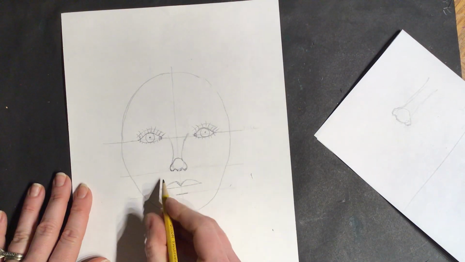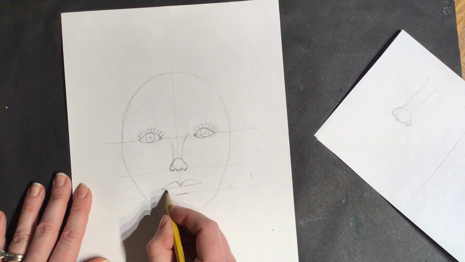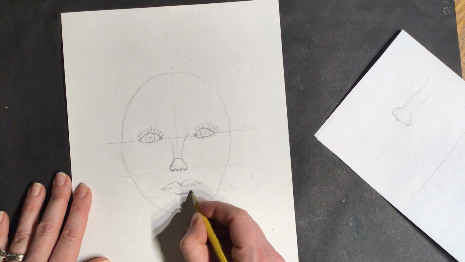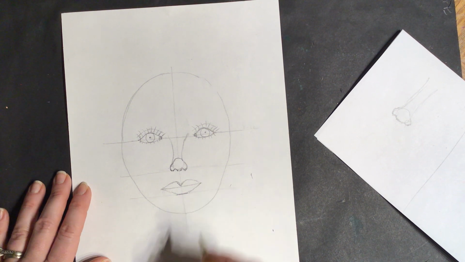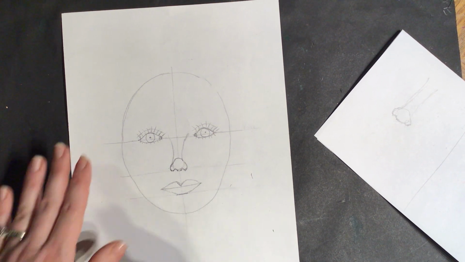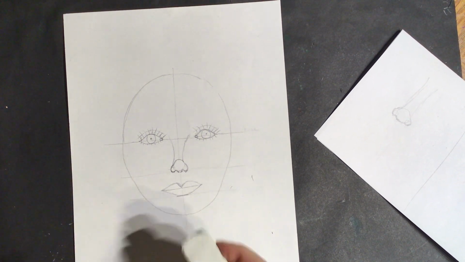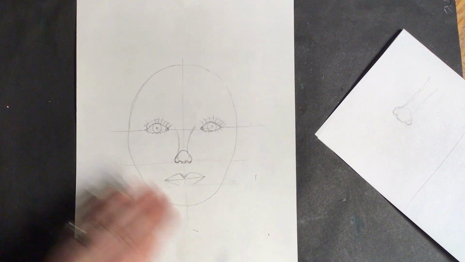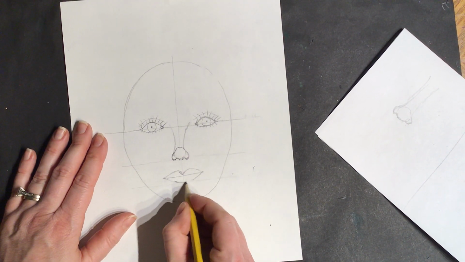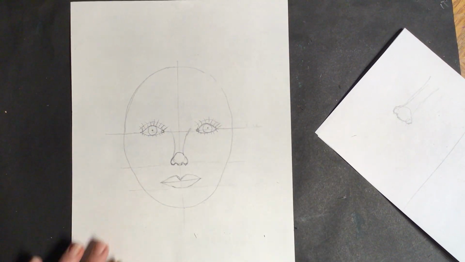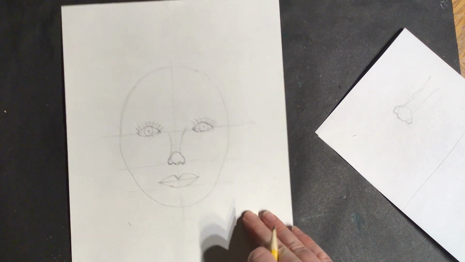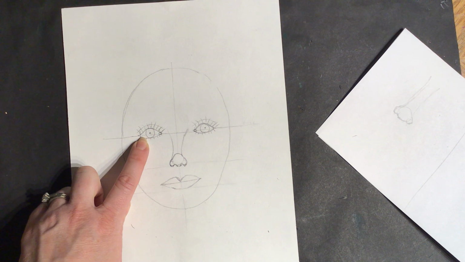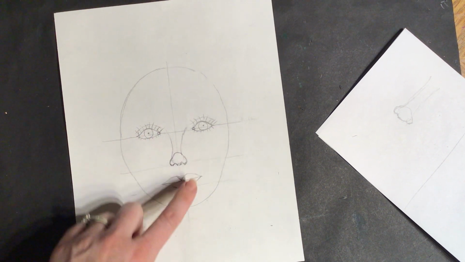And then you're going to come down and do your lower lip. You're going to connect that corner of your mouth down to that shorter line, and then you're going to bring it back up. Okay, and then you can go ahead and erase the edginess that we've created by having that line. You can erase that and make it a little bit more smooth. Okay, so we have our main facial features. We have our eyes, our nose, our mouth.